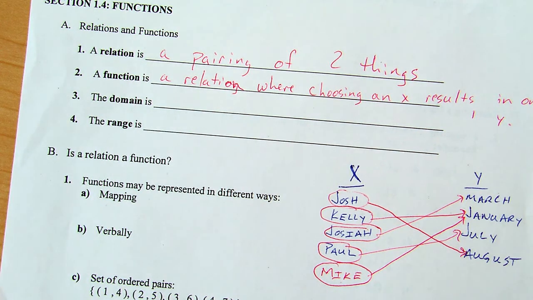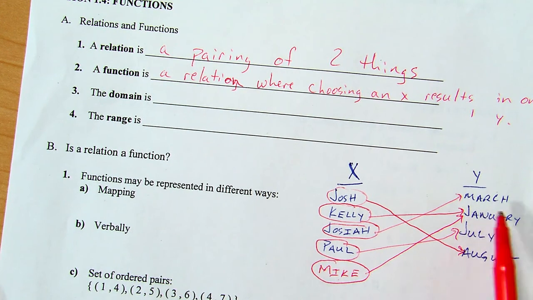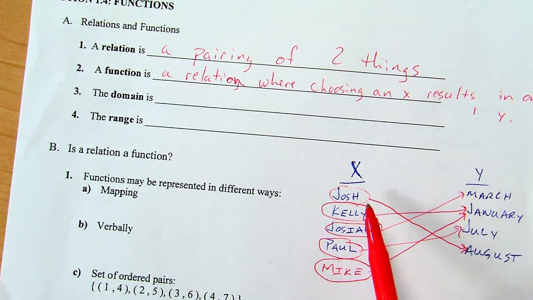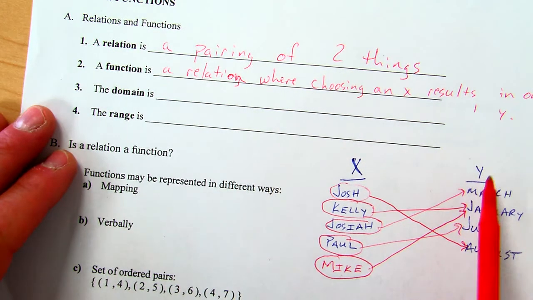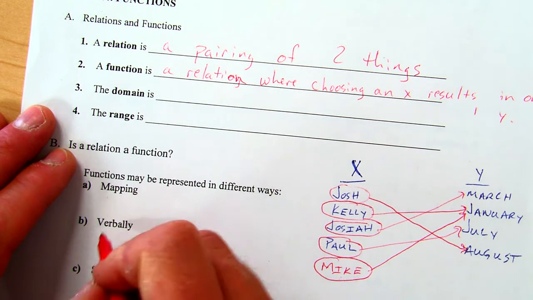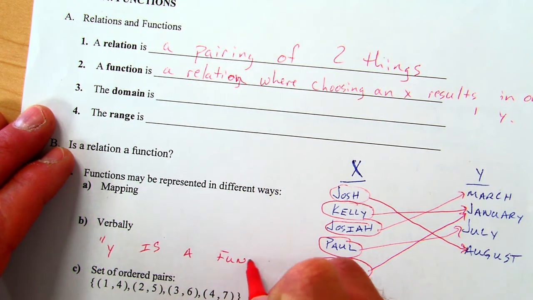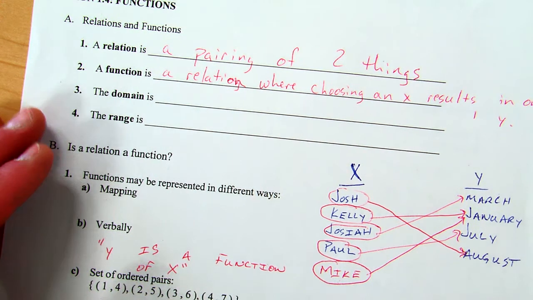Think about that. Well, remember, we're only talking about left to right. So if I choose Kelly, make a choice, it results in one. If I choose Mike, just choose one, it results in one. So yes, it's still a function, because if I choose one from the first column, then I get one. Choose one, get one is what we're going to think about for a function. Verbally, we always say the second variable, the y, is a function of the first. So I would say that y is a function of x. The second variable is a function of the first variable.